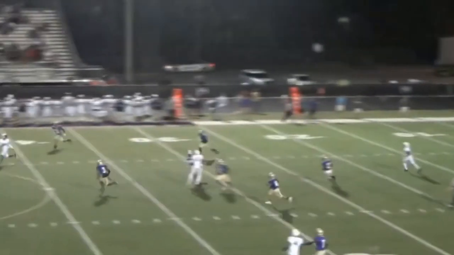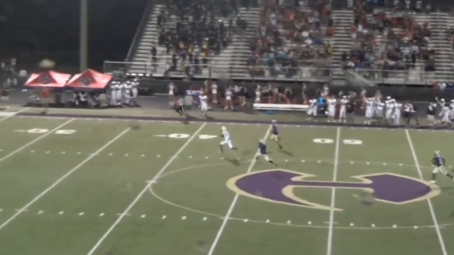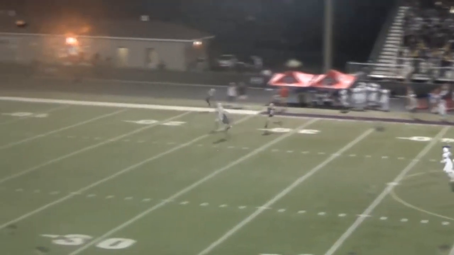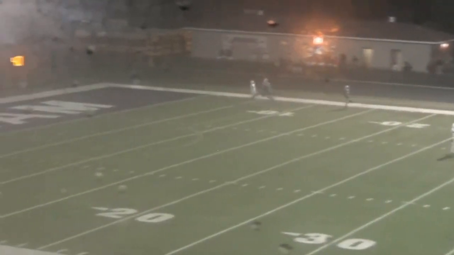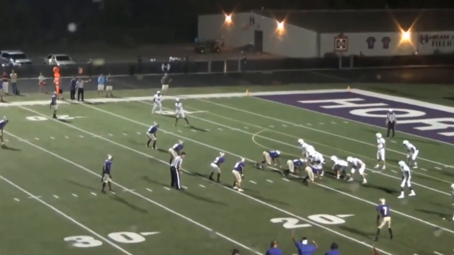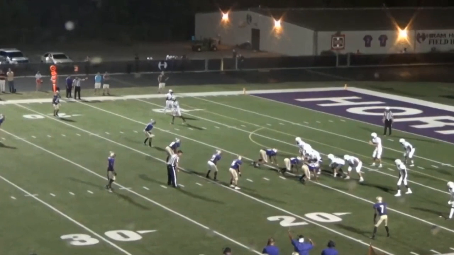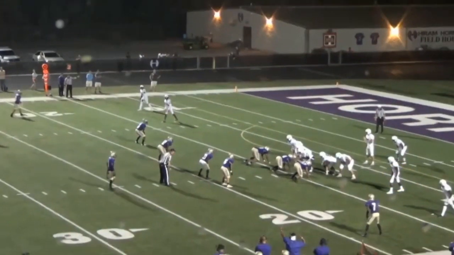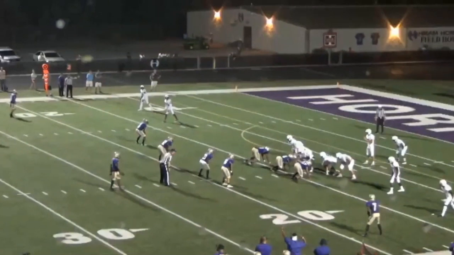You can see we already have a flag on the ground for illegal formation. So we're going to have a touchdown that is going to be called back. Anytime you have a touchdown called back, coaches get mad. It is what it is. But either way, you're going to have it called back. Because if you even say he's on, well then he's ineligible downfield. But the point of this is communication among the wings.